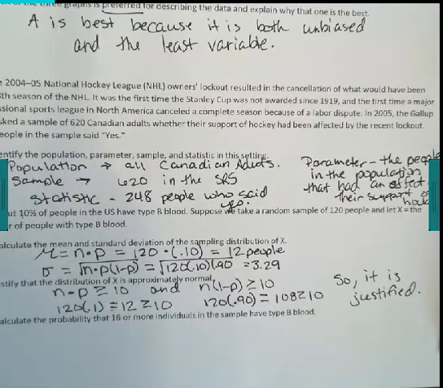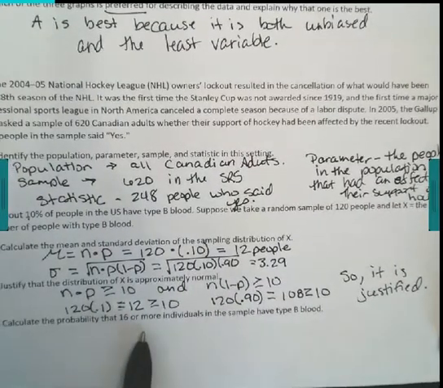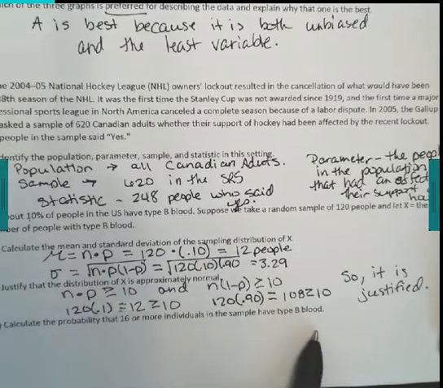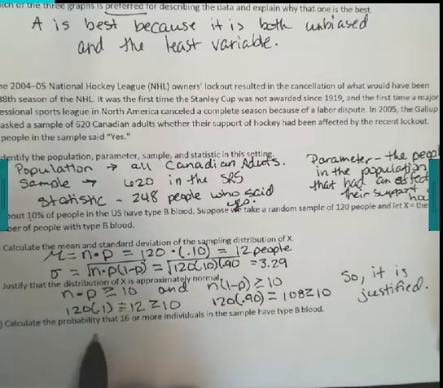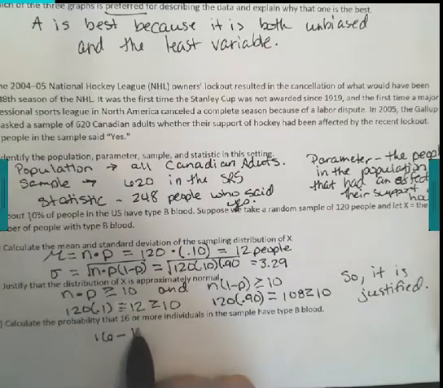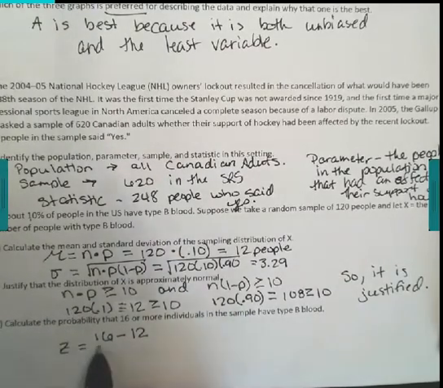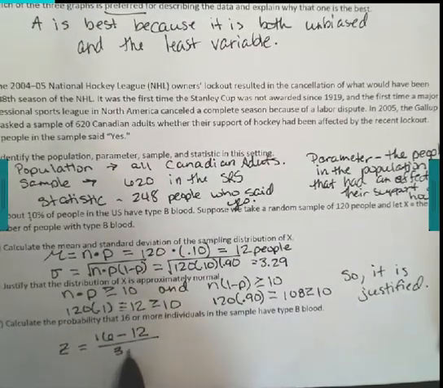The next thing is to calculate the probability that 16 or more individuals in the sample have type B blood. So we would take 16 minus the mean of 12 over the standard deviation of 3.29.